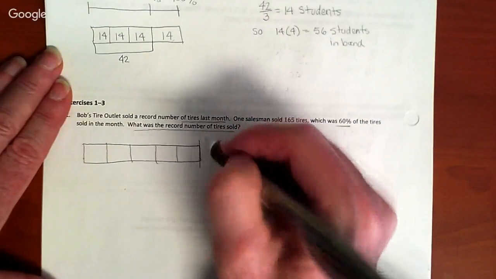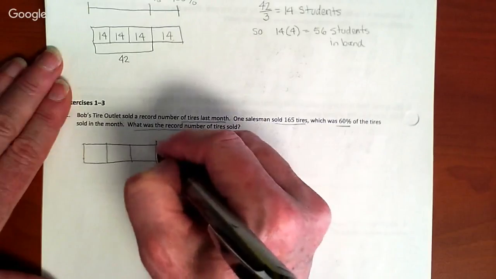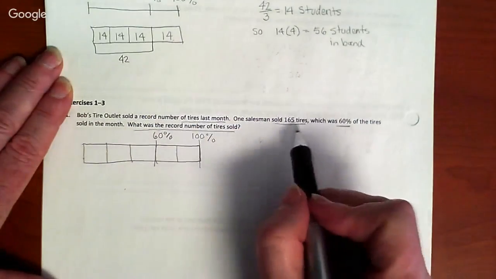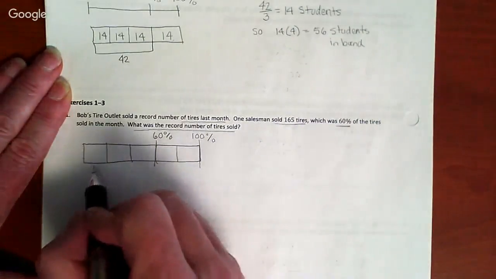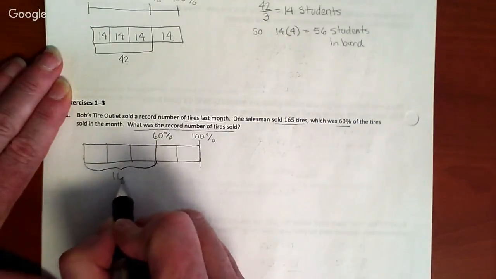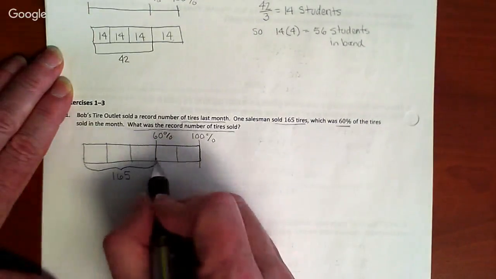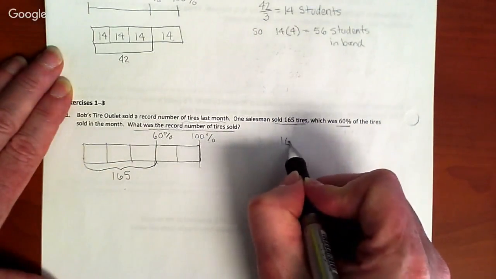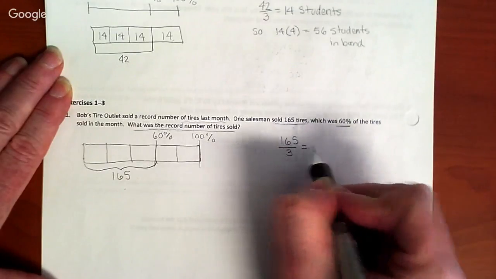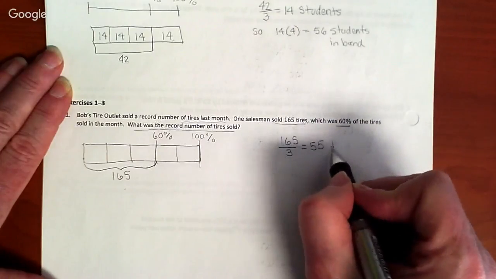So if I break this up into 5 boxes, and this represents the 100%, and this represents the 60%. The 60% is 165. So right here is 165. So in those 3 boxes, if I take 165 and divide that by 3, each box would hold 55 tires.